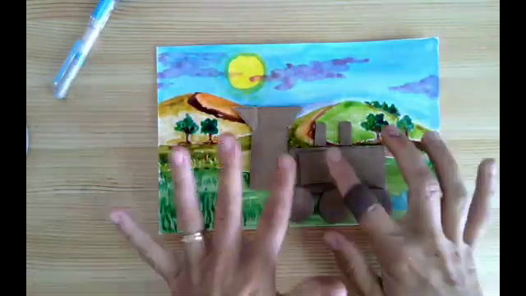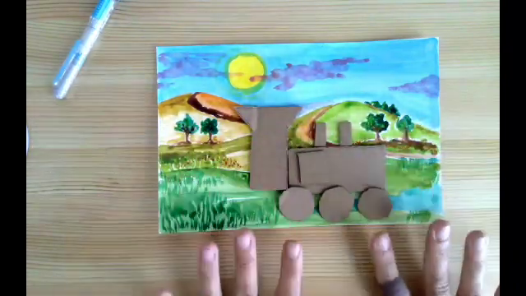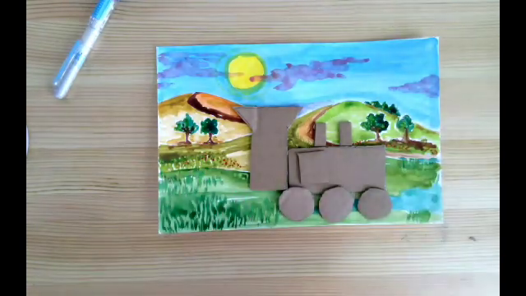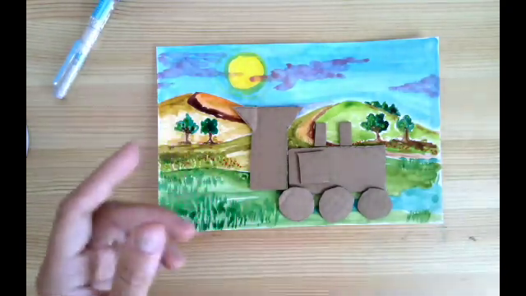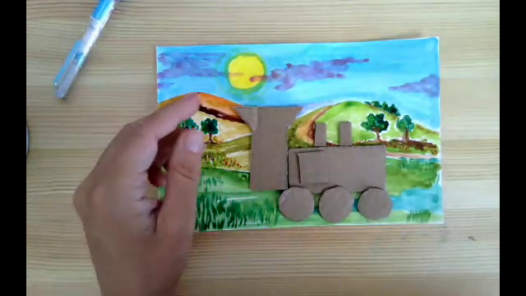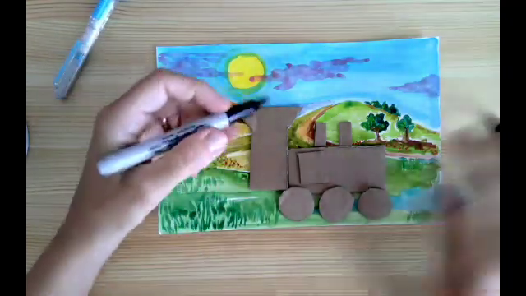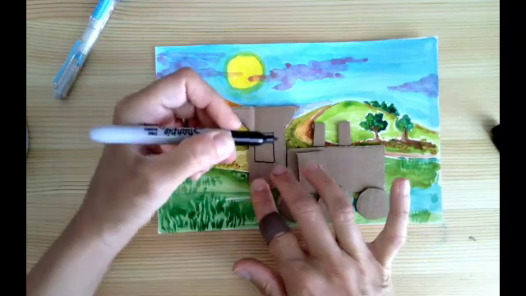So if you want to have fun, you can leave it in a cardboard like this, a neutral cardboard, but you can actually decorate it. What is beautiful about cardboard is that you can paint it on top, but you can also use a dry media like markers, and in that case, for example, with the black you can add the details to your train.